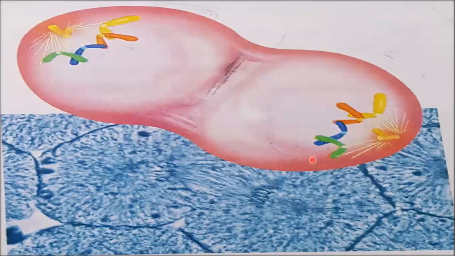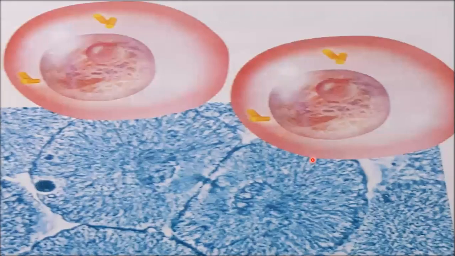Let's see the next. Next phase and the last phase, we call it cytokinesis. Let's predict what happened in the last phase. The cell pinches into two cells.